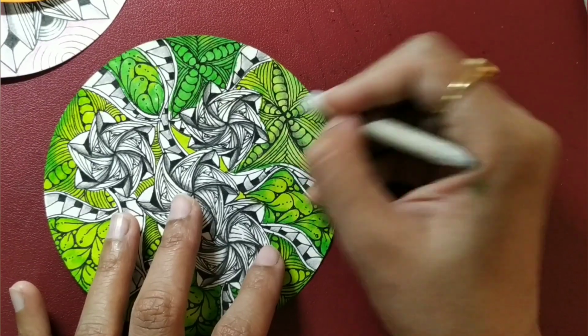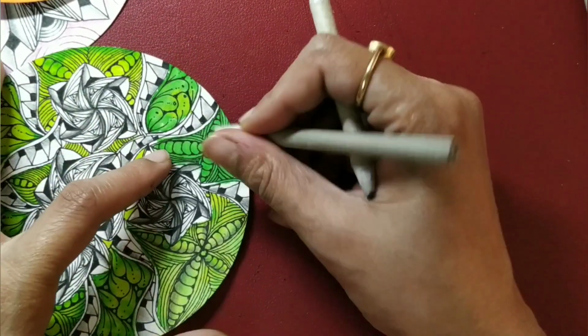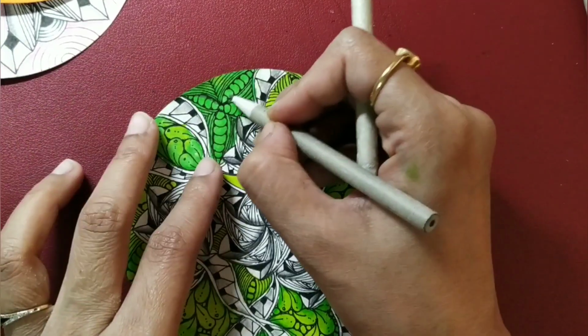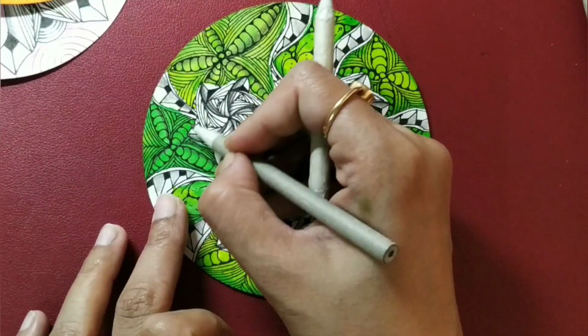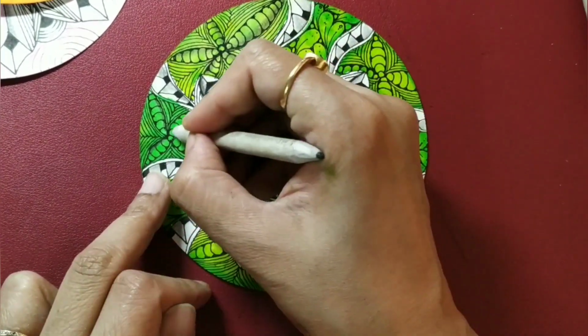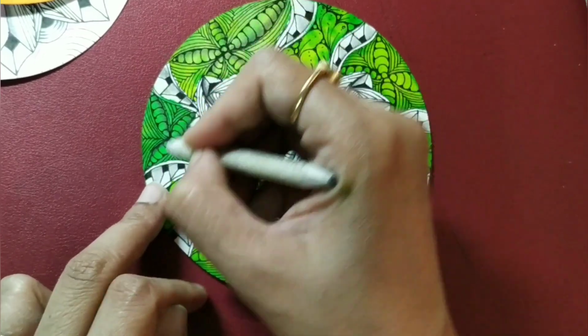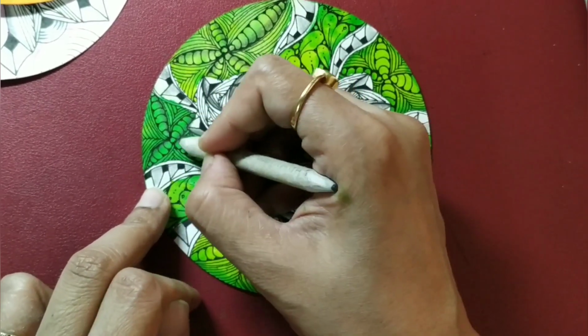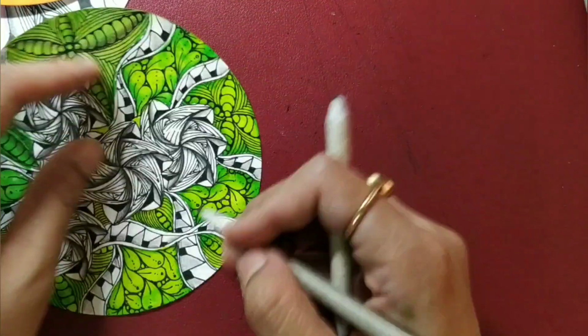So just with a mild touch, blend the graphite. Don't push too much because the paper may get damaged. So take it easy. A slight light touch of your graphite on these orbs to add a nice shadow.